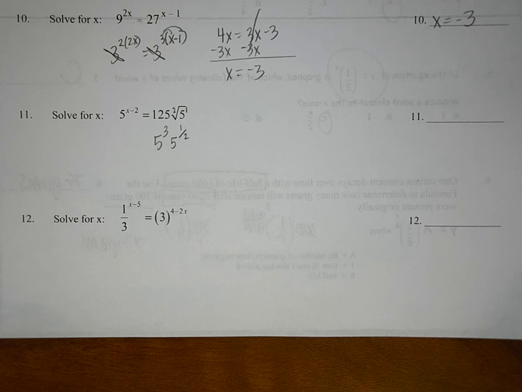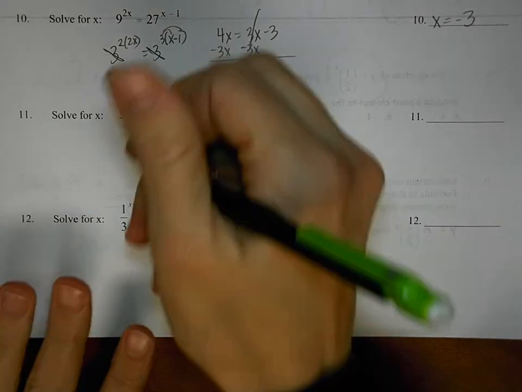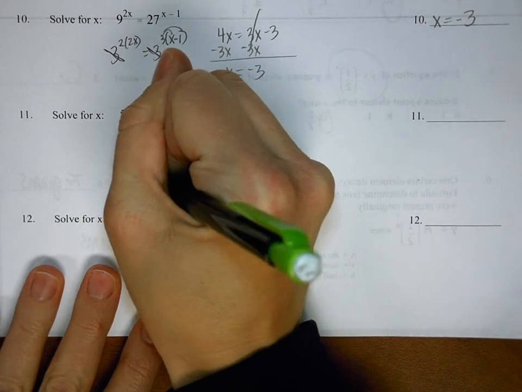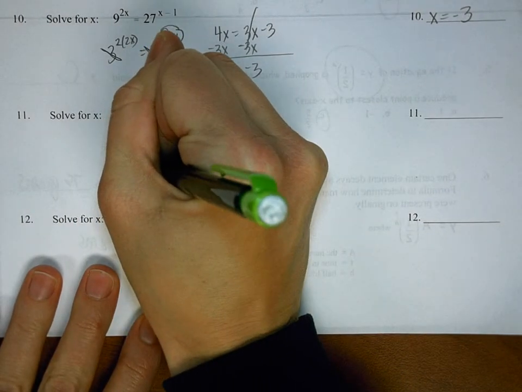Okay. Now, we have 5 to the third and 5 to the 1/2. In order to make that a single 5, what do we do with the exponents? You add them. So, 3 plus 1/2 is what? 3.5. So I have 5 to the 3.5 power equals 5 to the x minus 2.